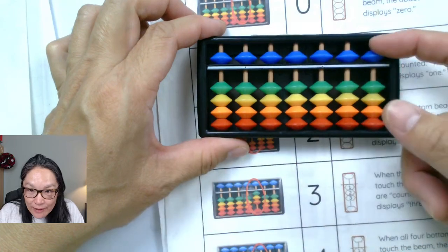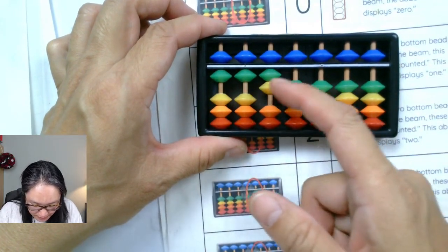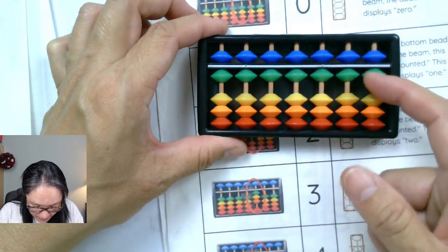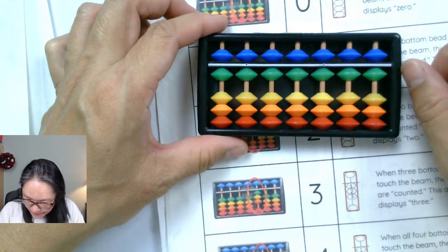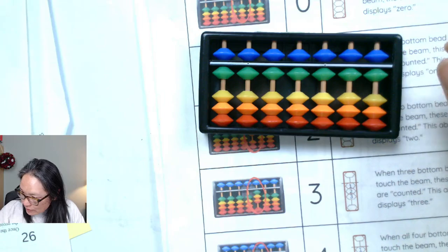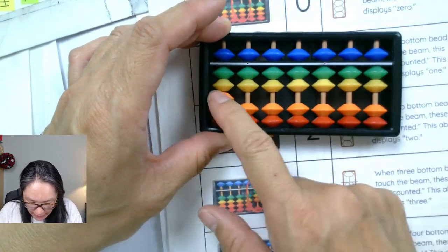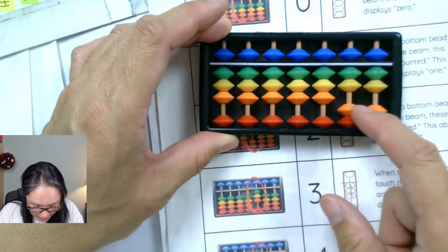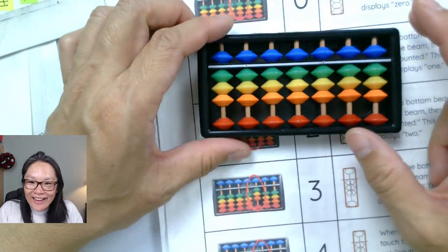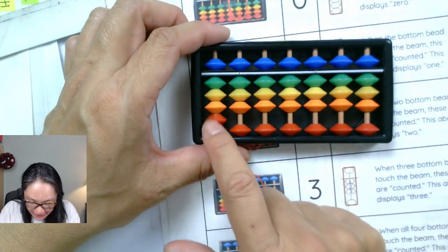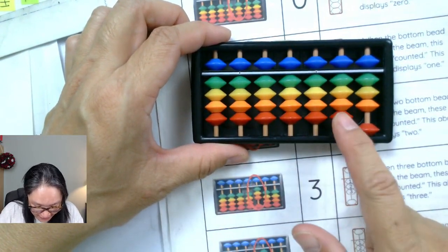So we have 5 at the top. And then we have 6. Whoa. These are all 6. Okay, let's do a little bit more, right? Then we have 7, and 8. And I feel like I'm singing. And then 9.